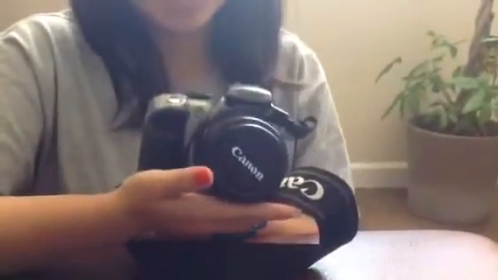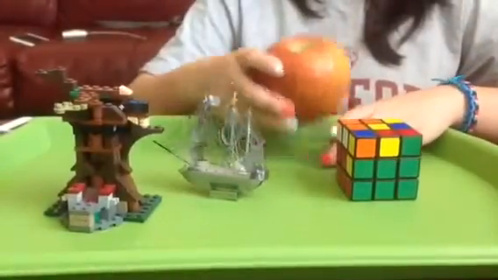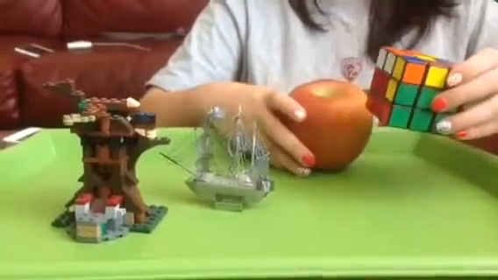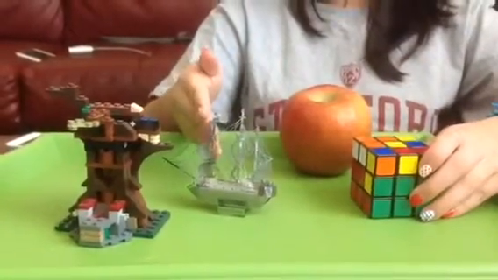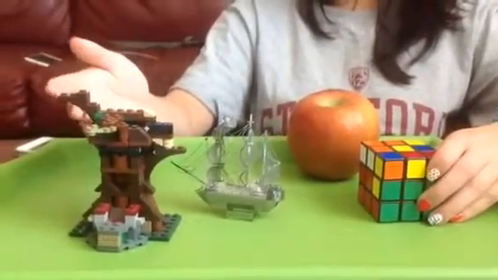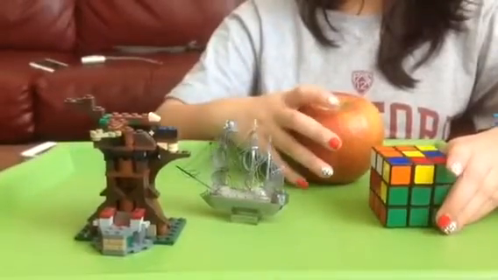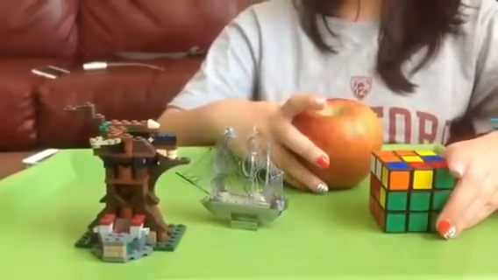Overall, this is the camera. The objects to be photographed are an apple, a Rubik's Cube, a silver ship, and a multicolored Lego model. And they're going to be photographed in natural sunlight.